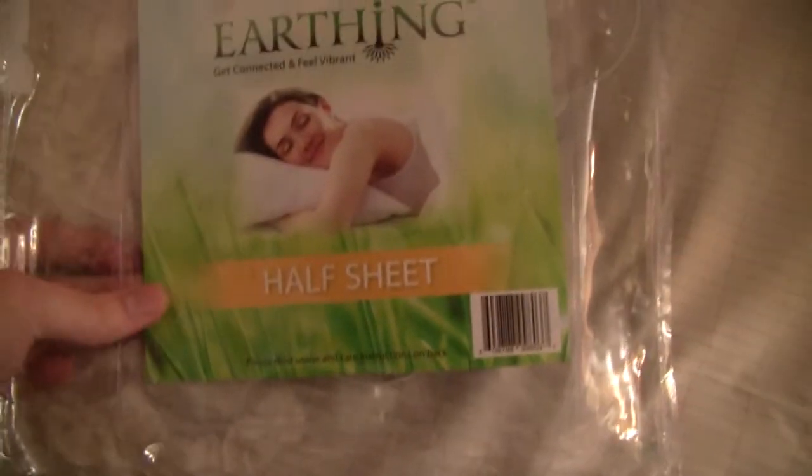Now what this thing is, supposedly, I don't know if this really does what it says it does, but this is an earthing sheet, and it has silver lining. See these little rectangles here? That is actually silver lining throughout the sheet. And what that does is it will pick up, supposedly, the electric charge that is stored away in your body.